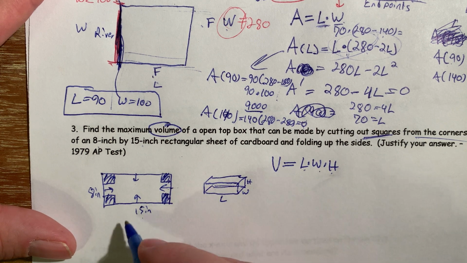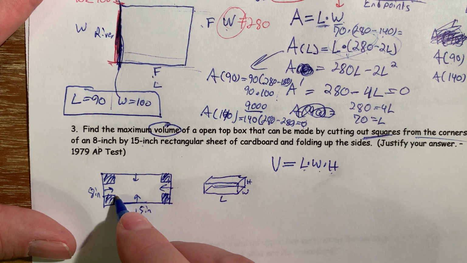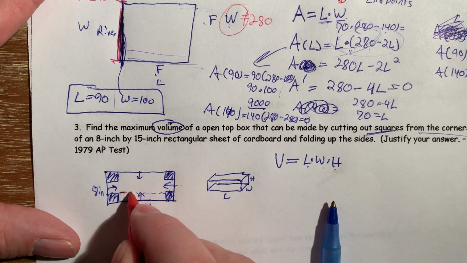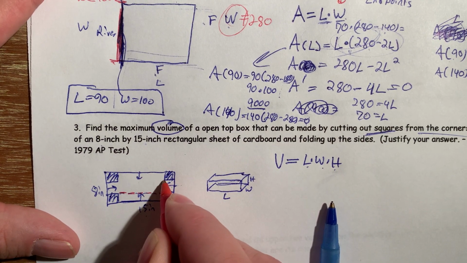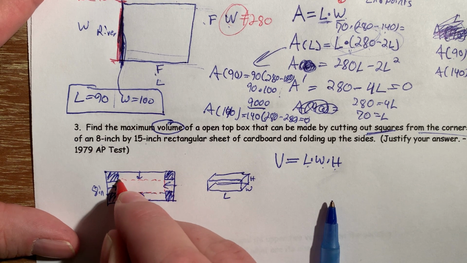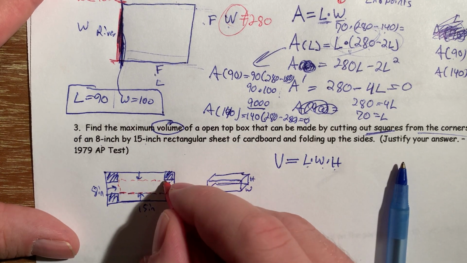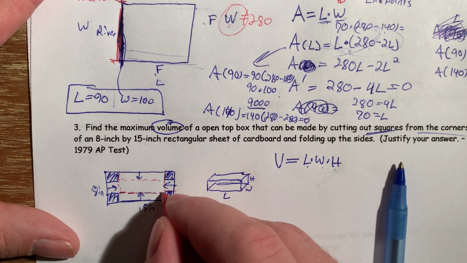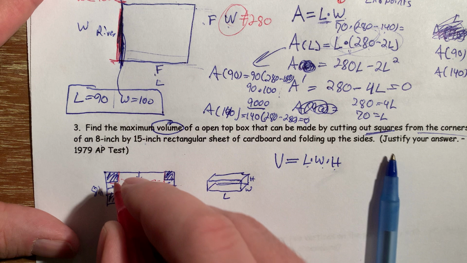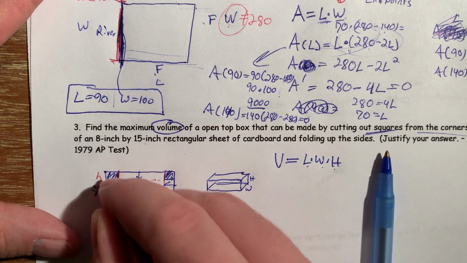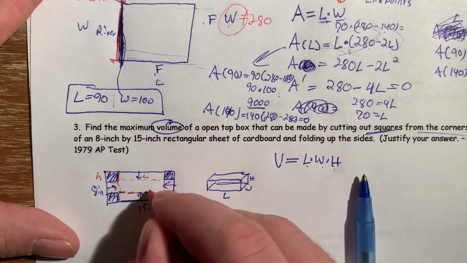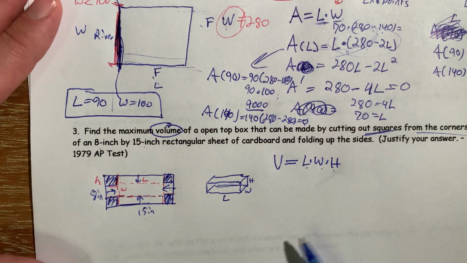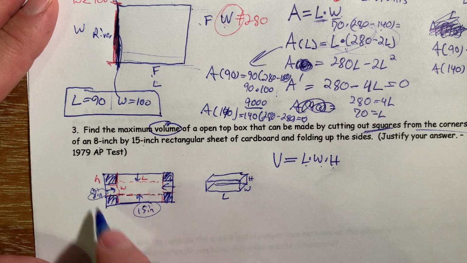Well, we can kind of see where the box is going to end up. I'm going to use red here. We're going to see that the box is going to be here, here, here, here, and then the part that's sticking out is like this length. So it's this length all around, right? It's going to be the height. So this distance is the height, this distance is the length, and this distance is the width. So how do we relate them to each other? Well, we're going to use the fact that we cut stuff out.